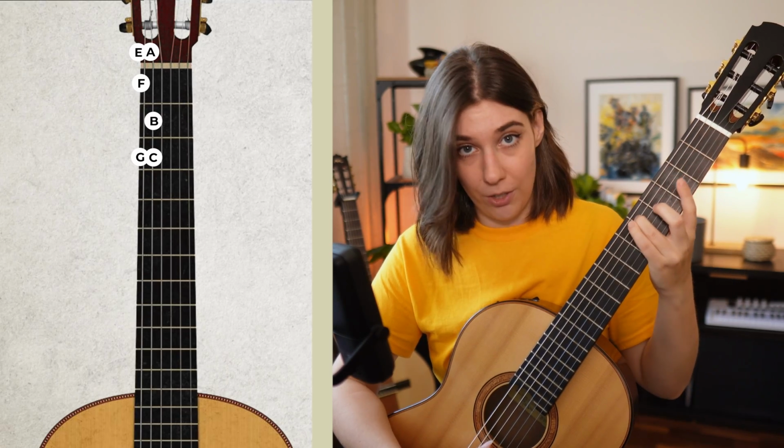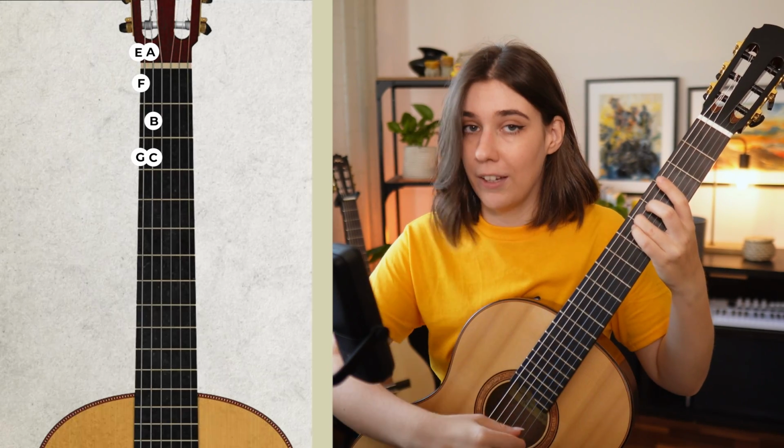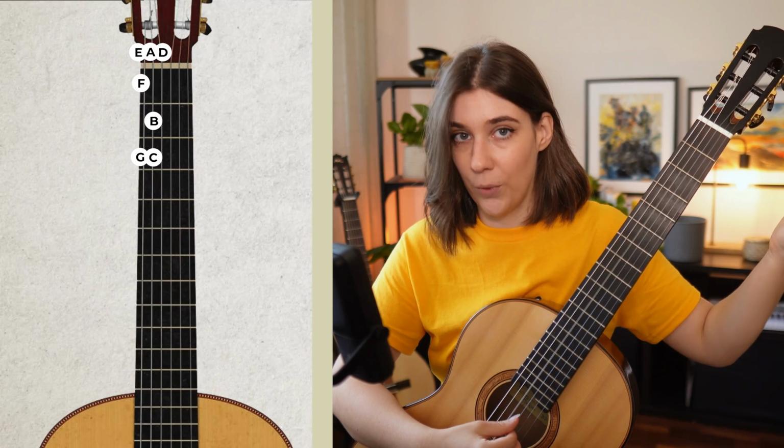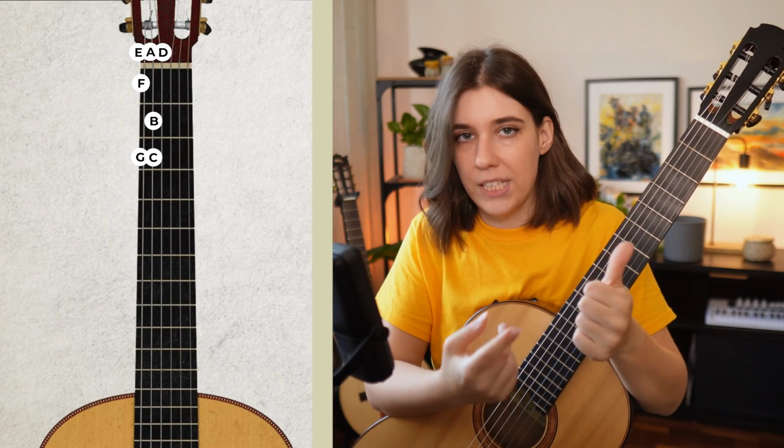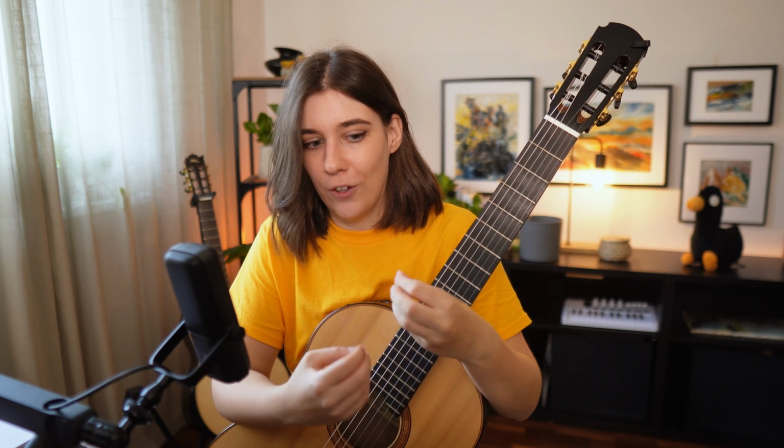For the D I could go here, but we're going again across the strings, so we go here. And you can do this with full steps, you can do this with half steps, and you can give yourself different positions to start from. It really doesn't matter, as long as you challenge yourself a bit differently every time you practice. You're going to gain more confidence on the fretboard over time.